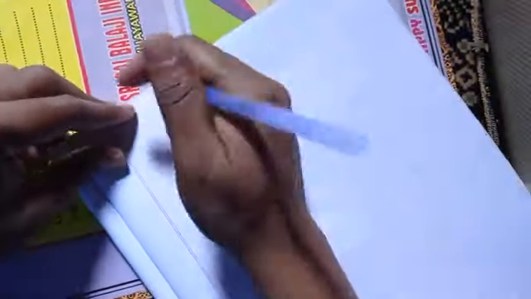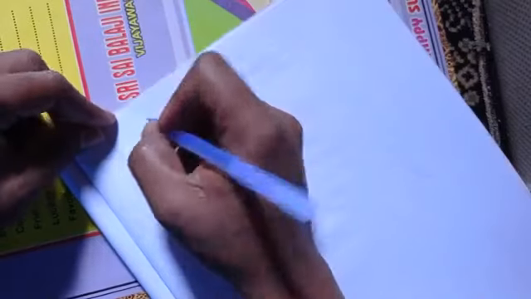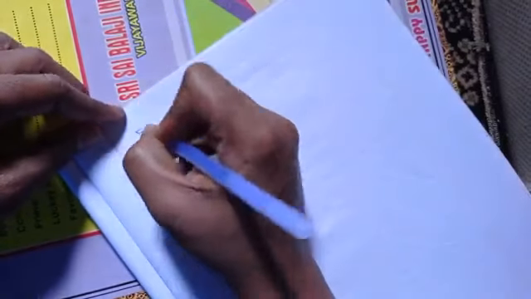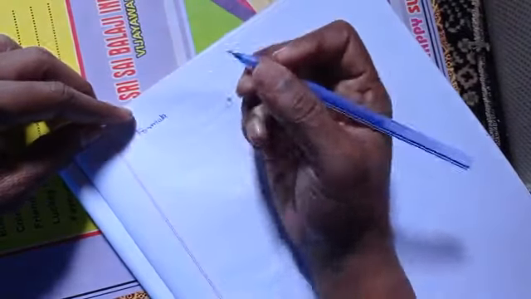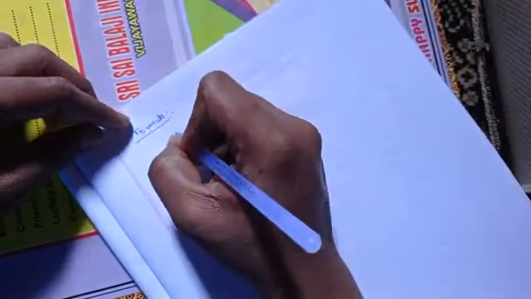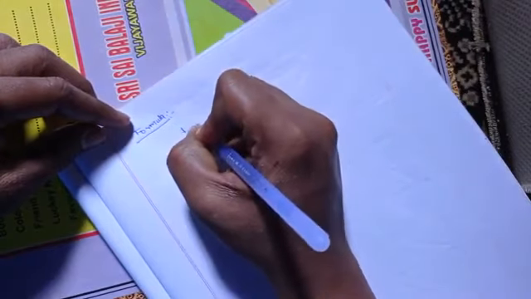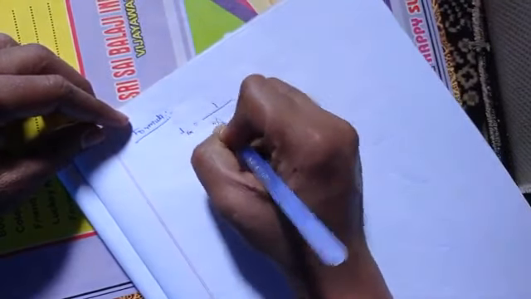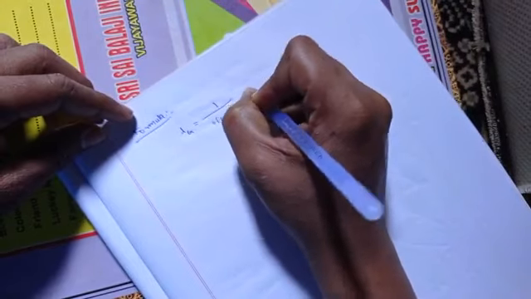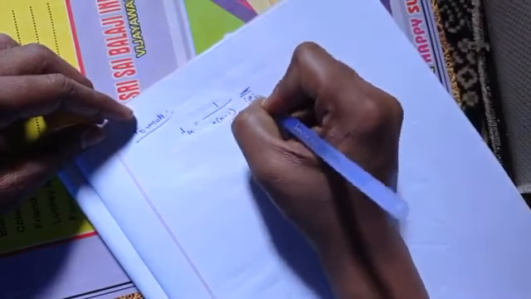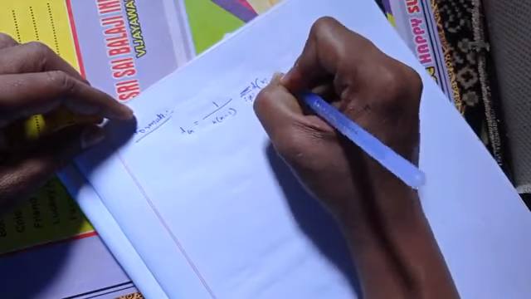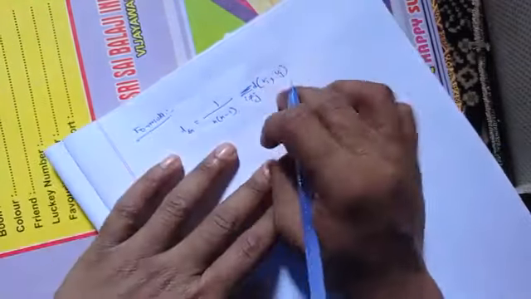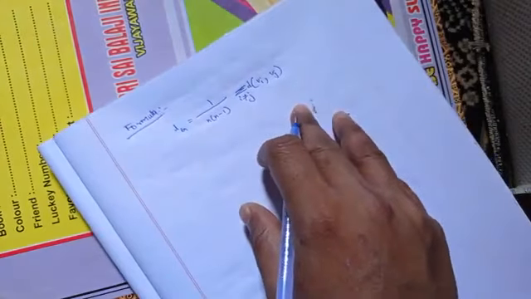Let us now try to formulate it and solve one more example. The formula for average path length is given by L equals 1 by n(n minus 1) times the summation, where i not equal to j, of d(vi, vj), the distance between vertices vi and vj. Why do we need to take the sum? We take the sum to find the shortest paths, right?